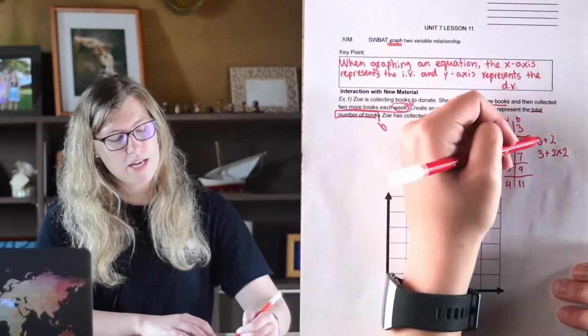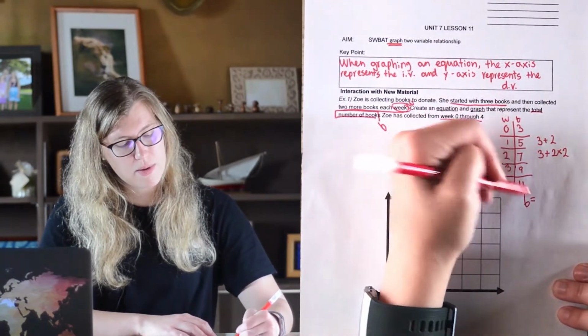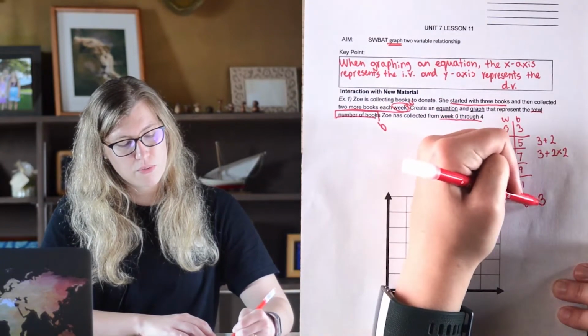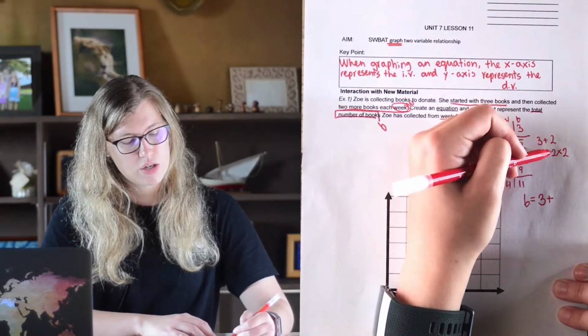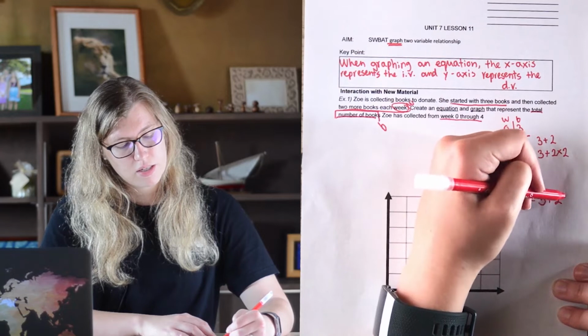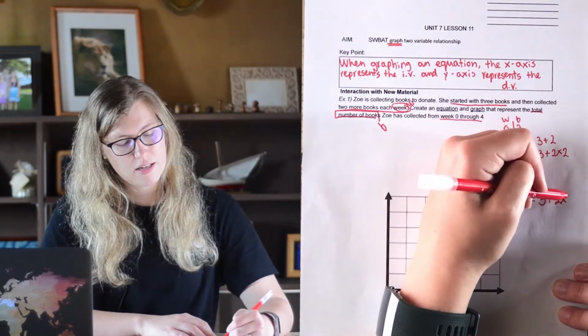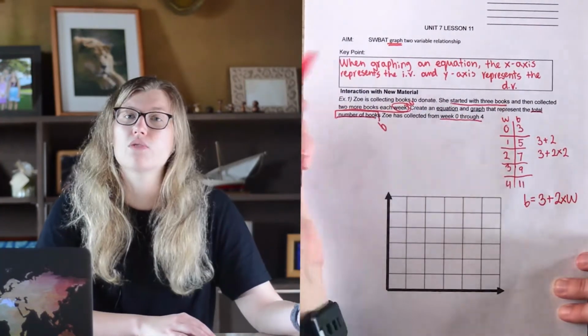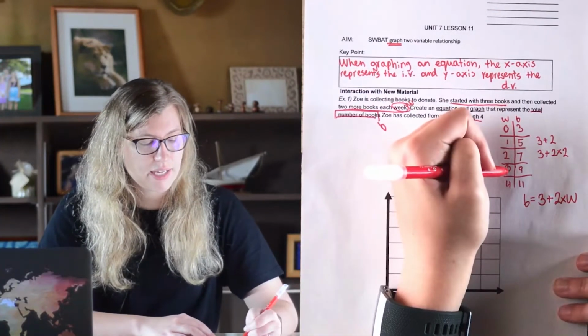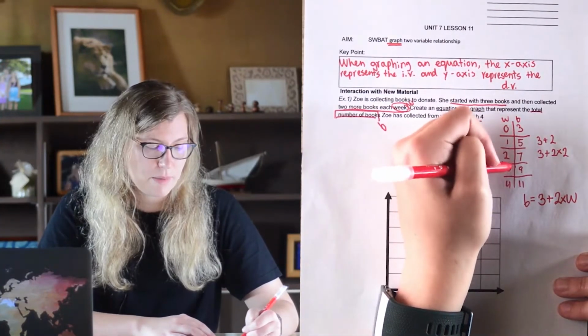So my equation, my books always equaled 3 plus 2 times however many weeks I had. So 2W, or 2 times W. I can always go back and check this and look at my weeks.